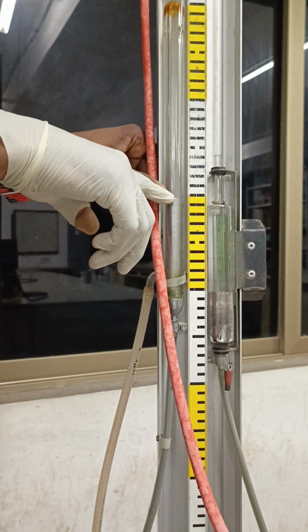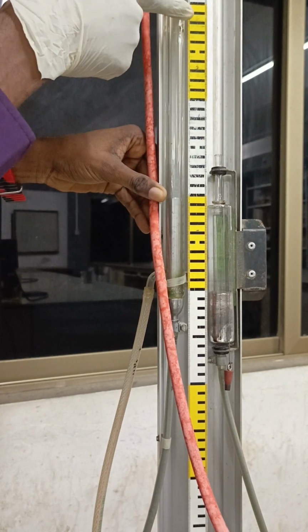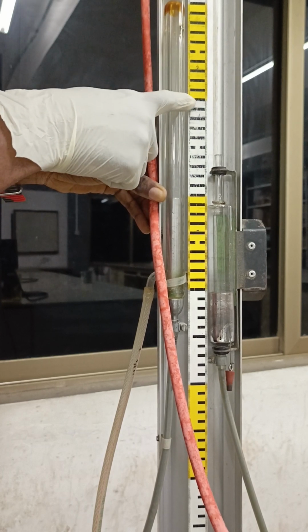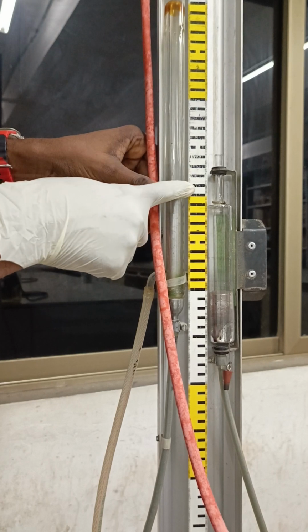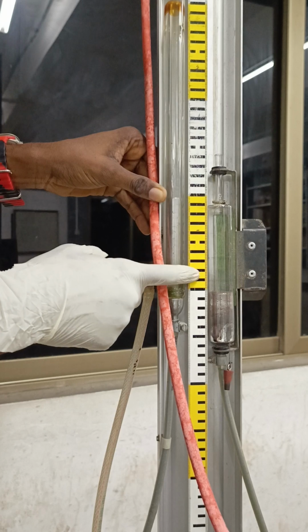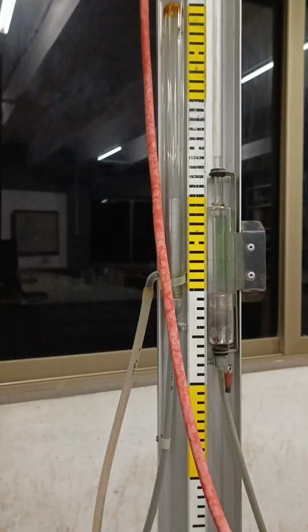Then we can measure our L. Our L should be from here to here. So that will give us 1 centimeter, 2, 3, 4, 5, and so on up to 29. 29 centimeters for our change in L.